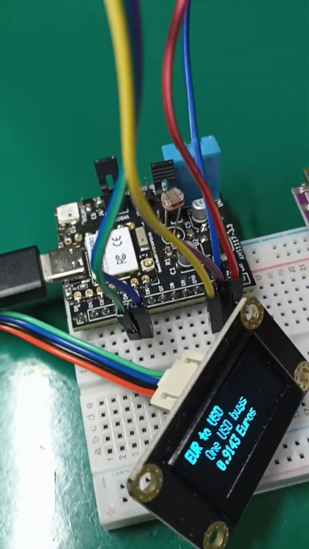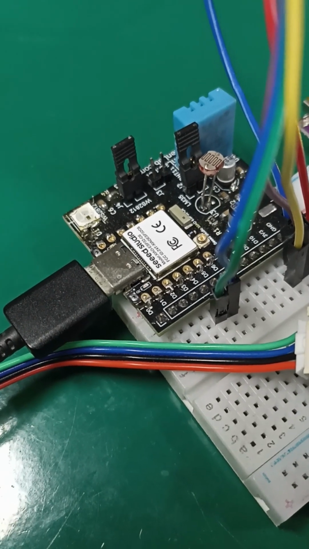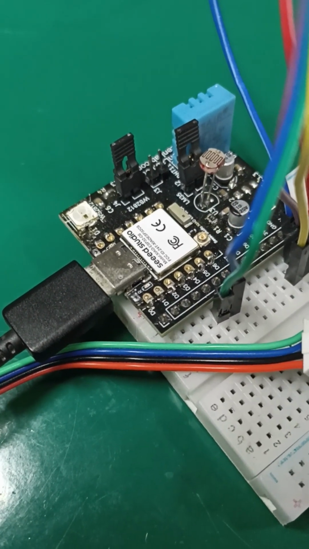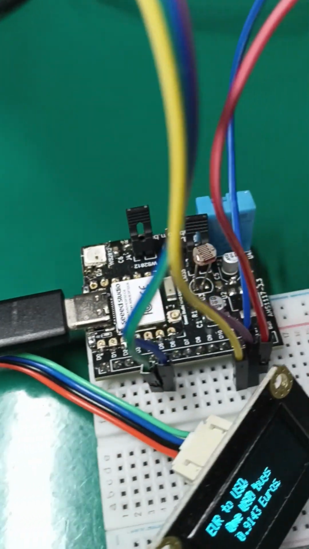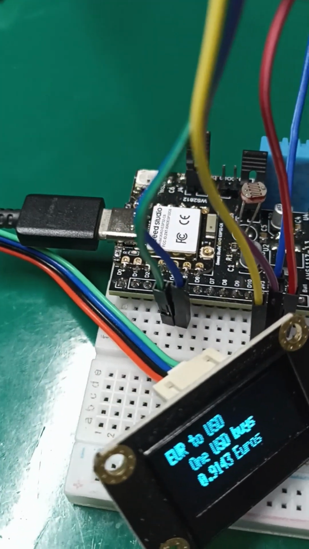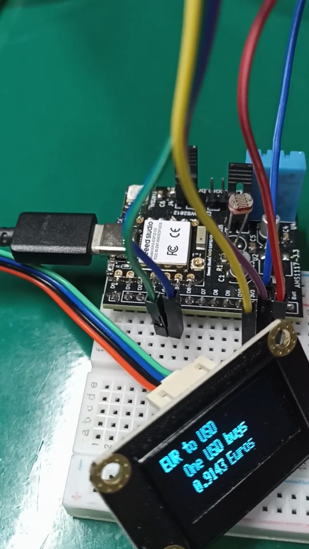As I told you, I'm using an ESP32C6 as a controller. I made this board myself with the ESP32C6. It communicates with the display using I2C, which is the green and the blue wire you are seeing in front of you.